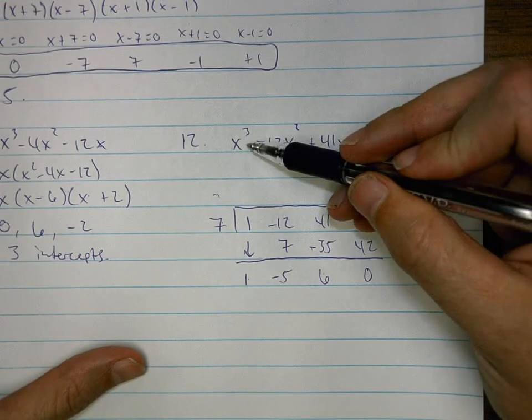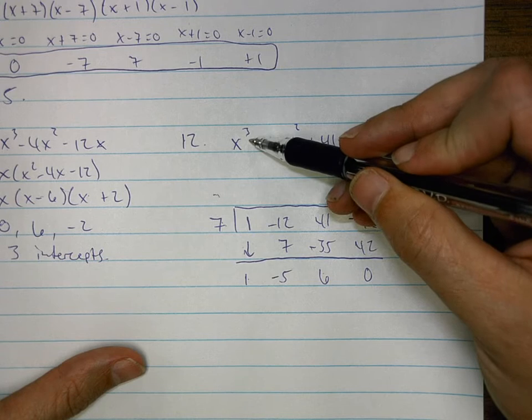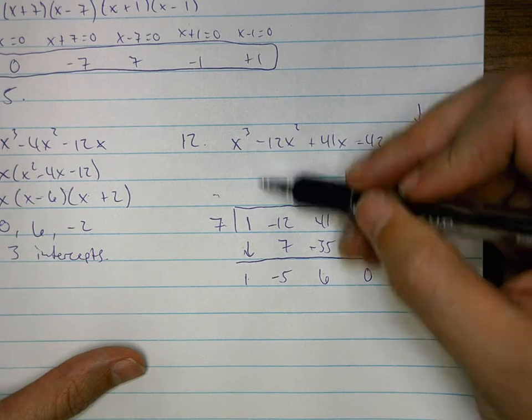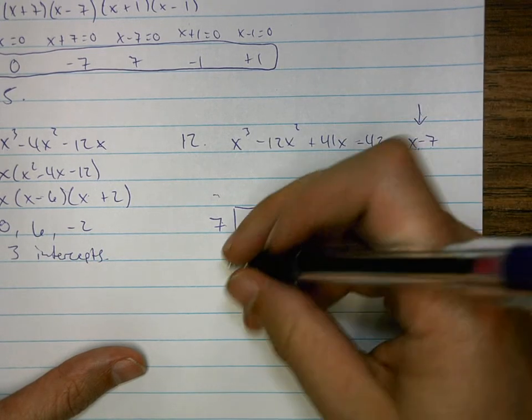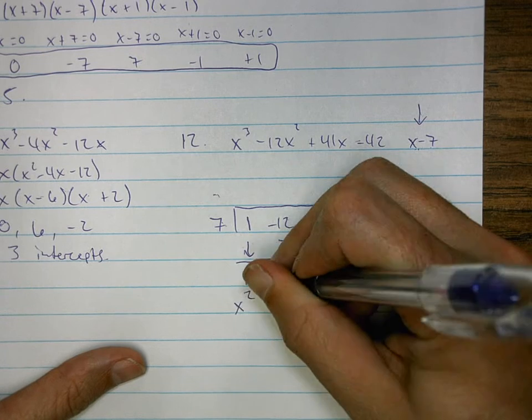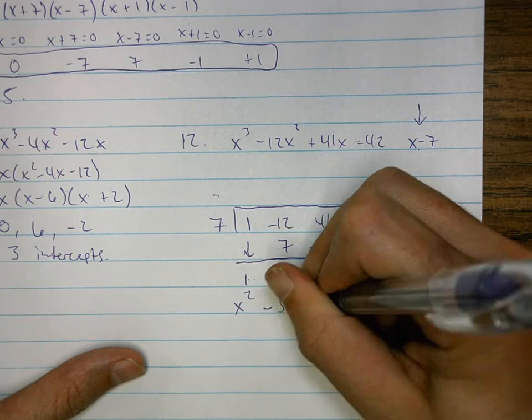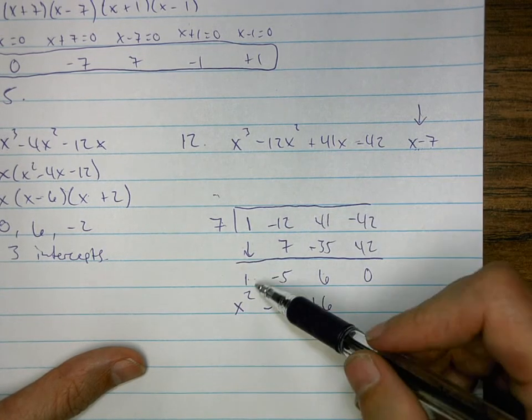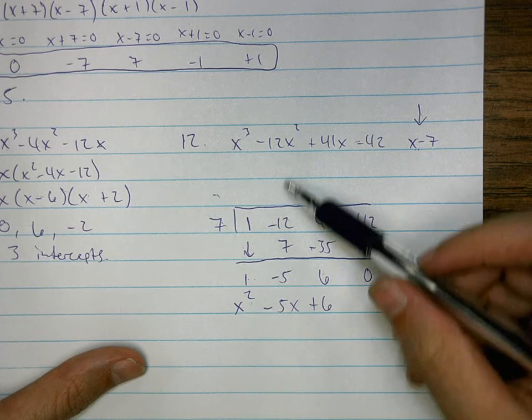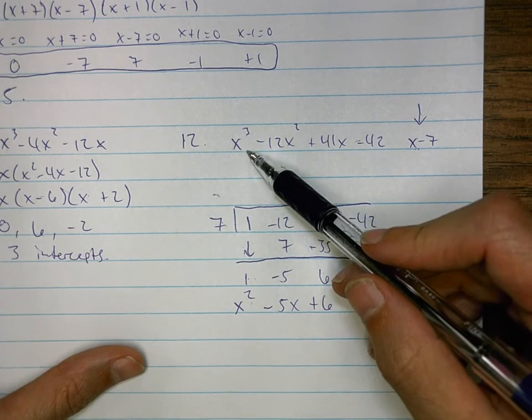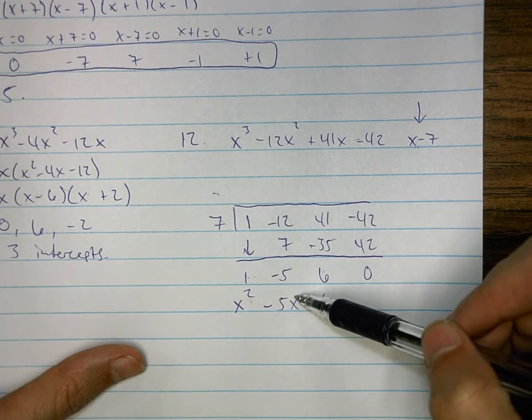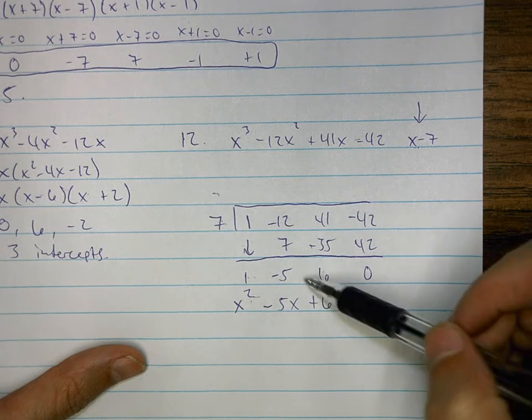So, since our leading coefficient was x cubed before we divided, the leading coefficient here is going to be an x squared. So this is x squared minus 5x plus 6. You just start with a degree 1 lower than the original problem, and then subtract 1 from the exponents until you get your final factor.